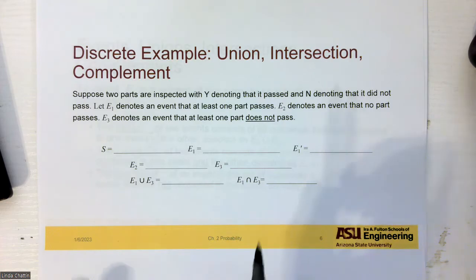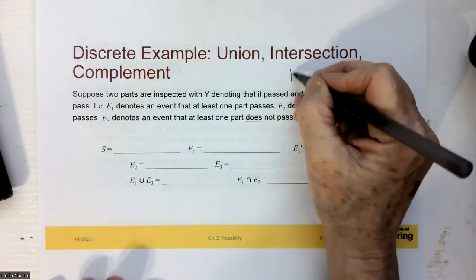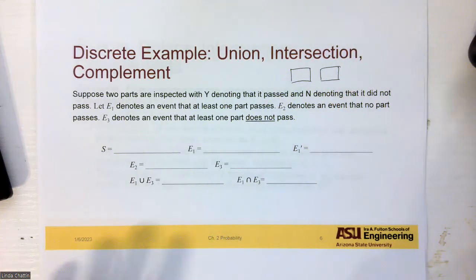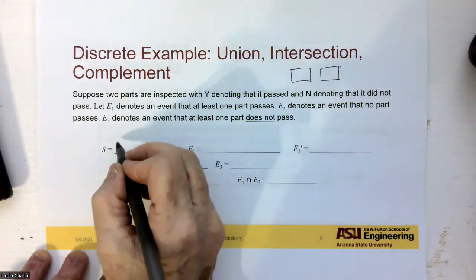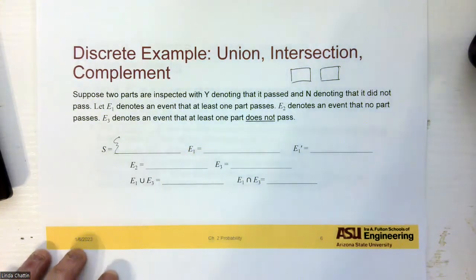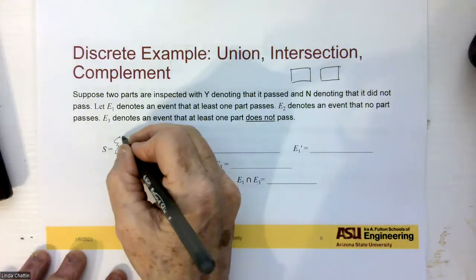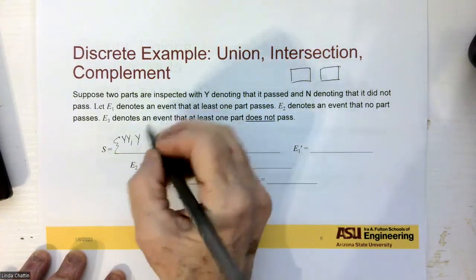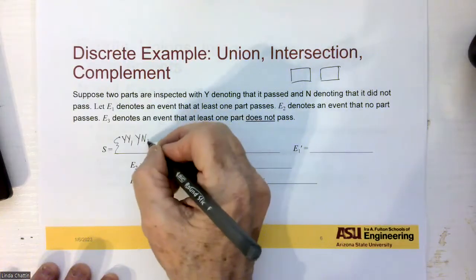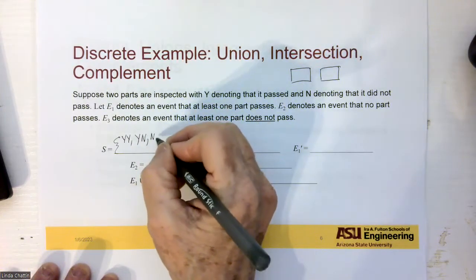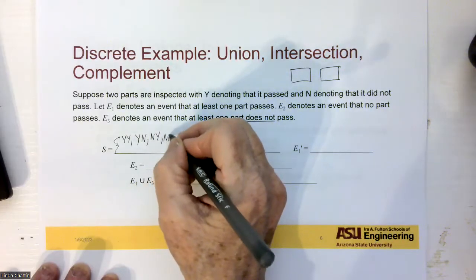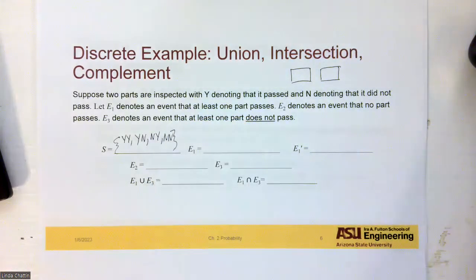So the sample space, if I've got two parts, I mean, they're identical. Let's just make them square or rectangular parts here. What would the sample space be? Well, we could have both parts that pass. We could have the first part passes, the second doesn't, or the first part doesn't and the second does, or we could have neither of them pass. I thought I'd need more room there.